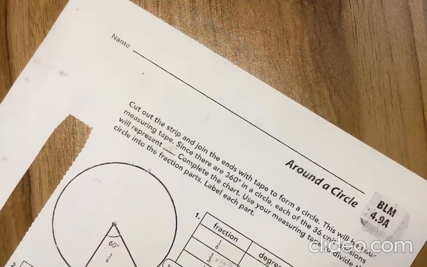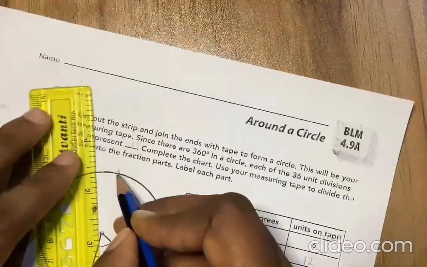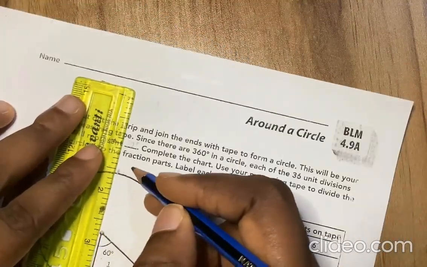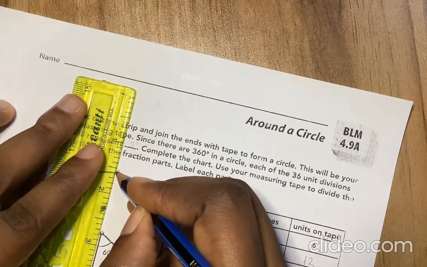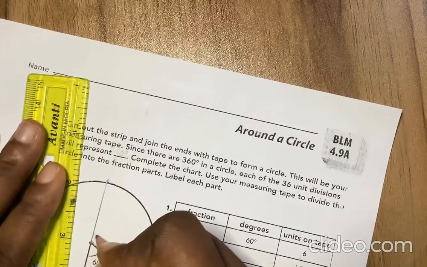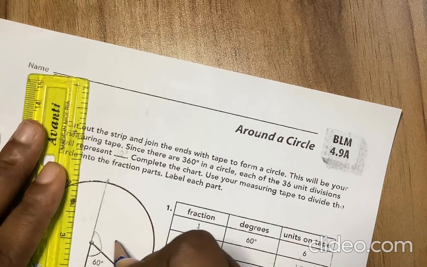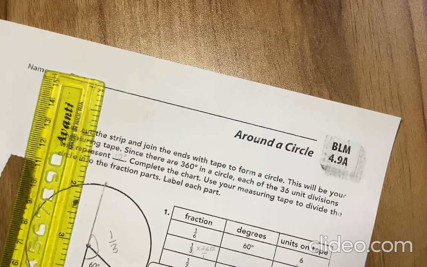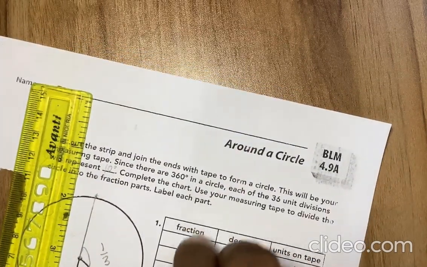So I'm going to draw my sector. I use this line as the base for my 1, and this is where 12 was on the measuring tape. So I'll join this right here. Okay, and there I go. Yeah, so this will be 1/3, which is 12 units, and I'm going to see what this will be in degrees as an angle.